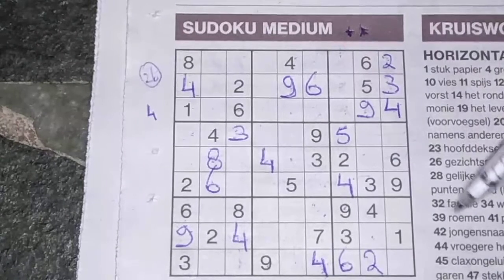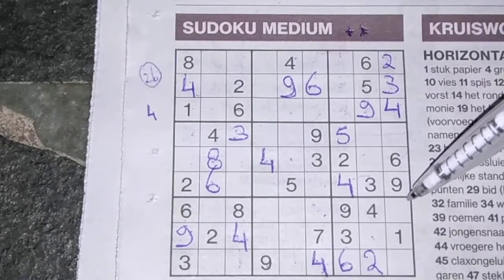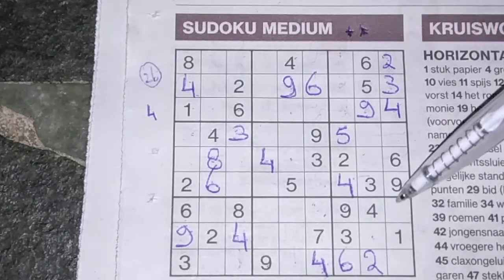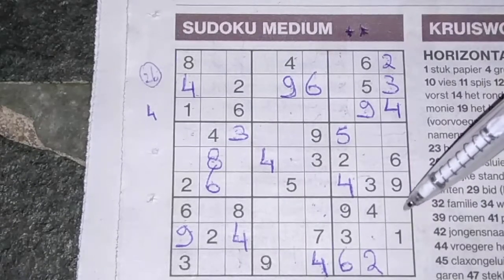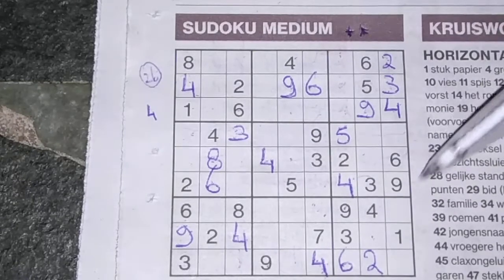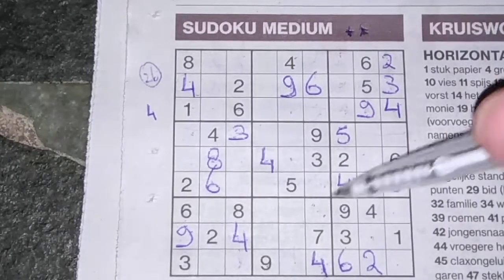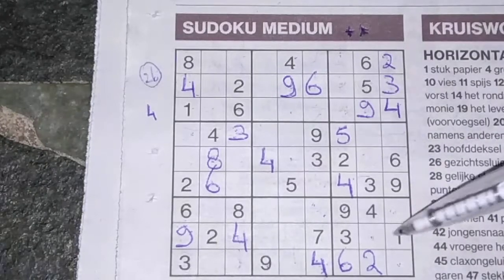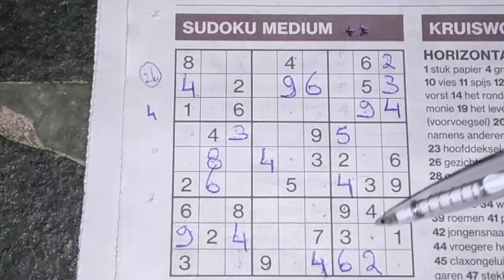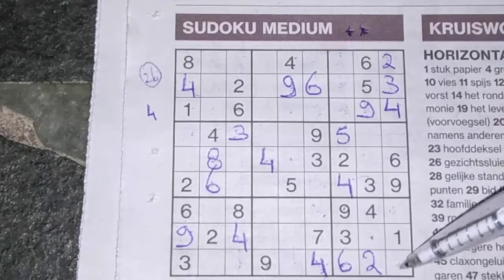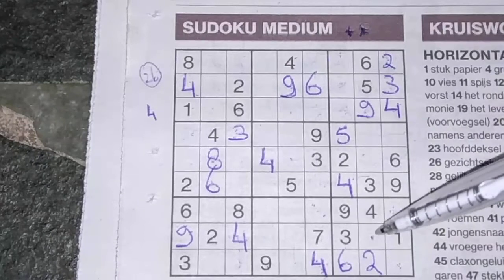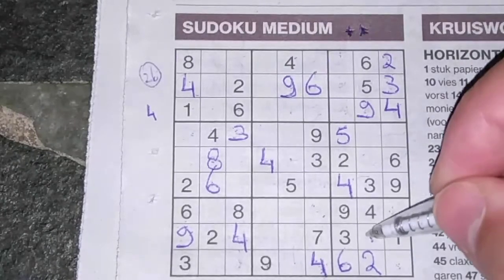Then 7, 5, 8. Yes, 3 missing numbers in this big square. These 3 numbers are the 5, the 7, and the 8. And look, we have a 7 here, so no 7 there. We have a 5 there, no 5 there. So 1 digit left should be the number 8.